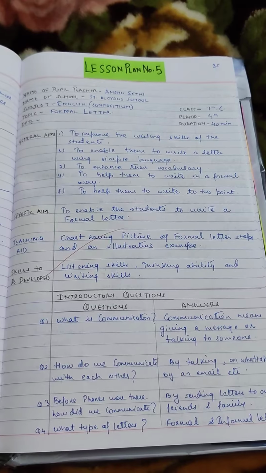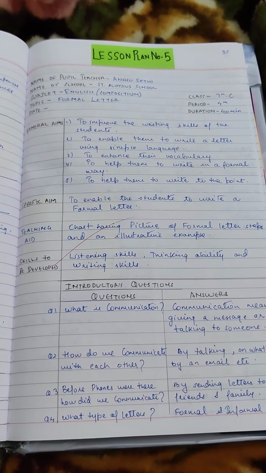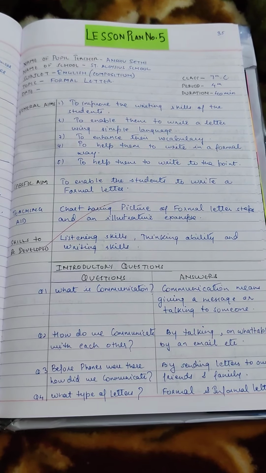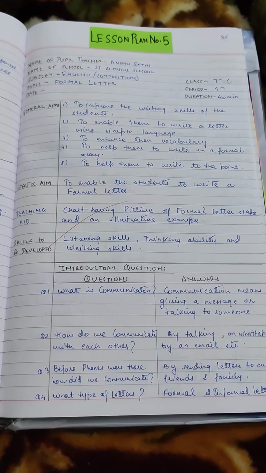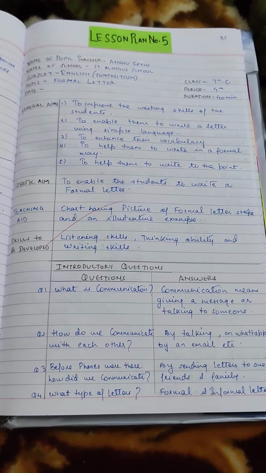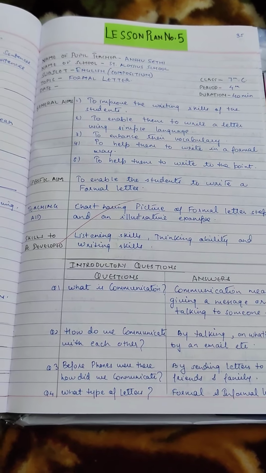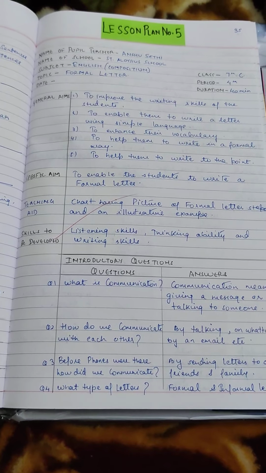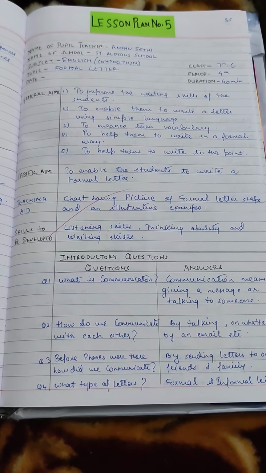Today I am sharing lesson plan number 5 of English language B.Ed 3rd sem. This is a lesson plan of composition. So I've already shown you all 4 lesson plans, one for prose, one for poetry and 2 lesson plans of grammar. Now this is for composition, which is of a formal letter. Here we will be explaining how to write a formal letter. This is for class 7.